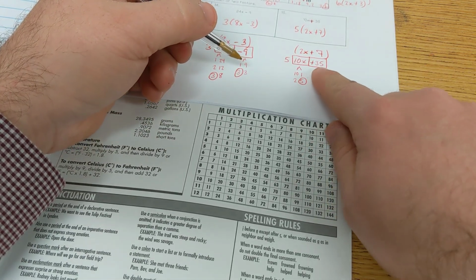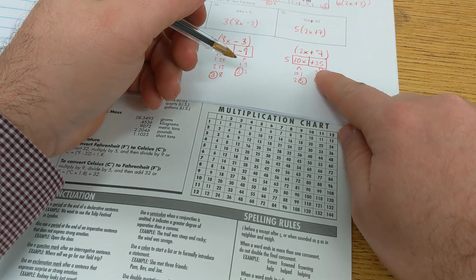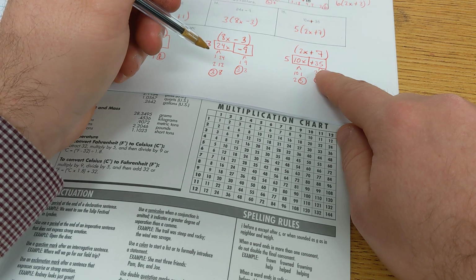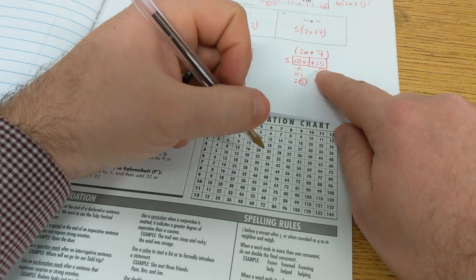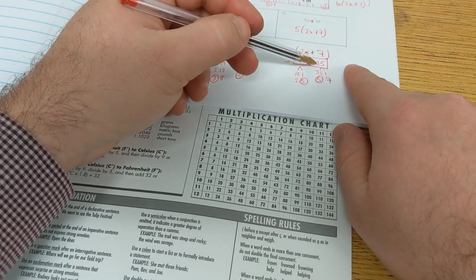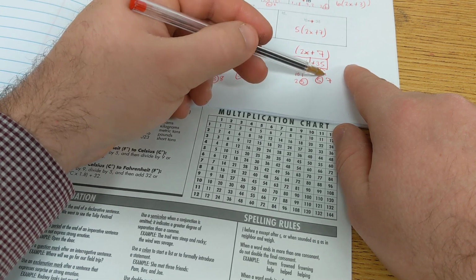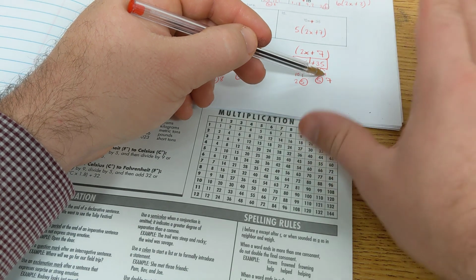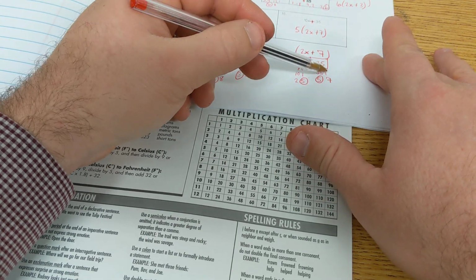So if I'm going to find the factors of 35, I can go through here and look for 35. Now, we know that a factor of a number is itself and 1. That's with every number. So we know we're going to be able to break it down once.